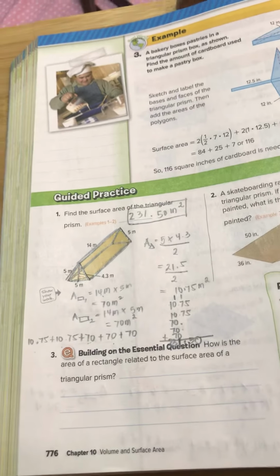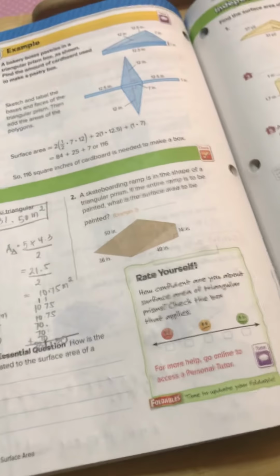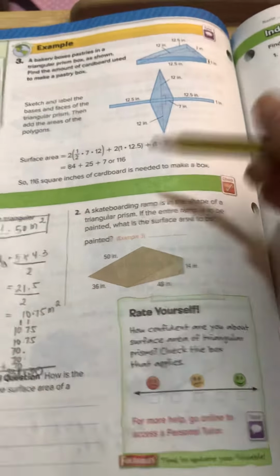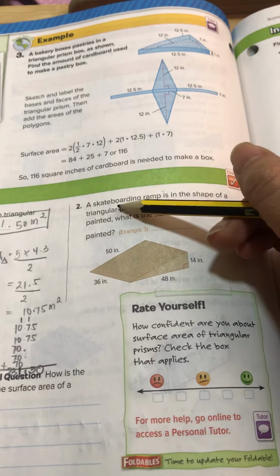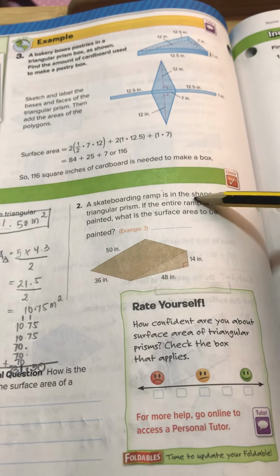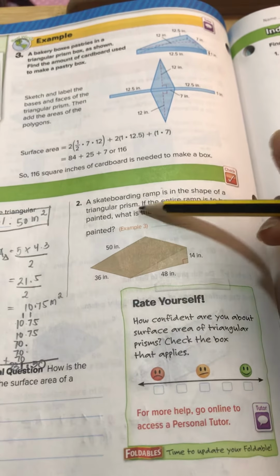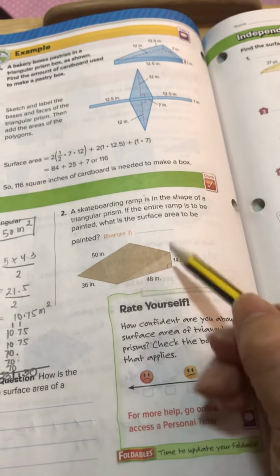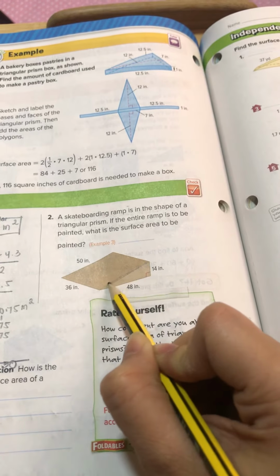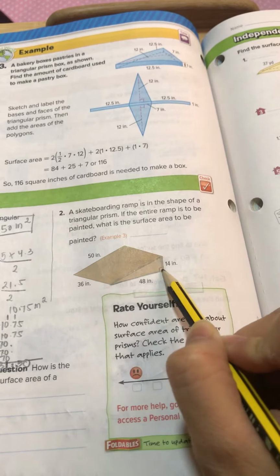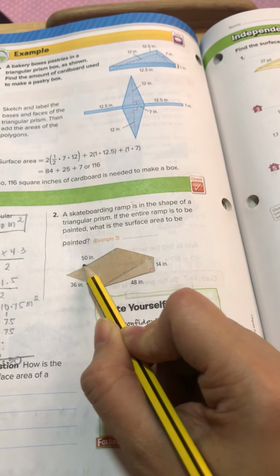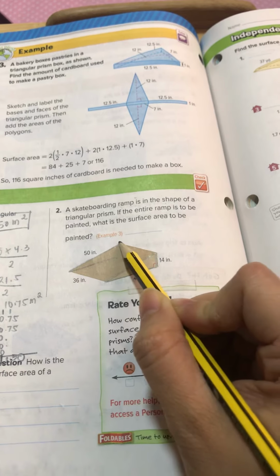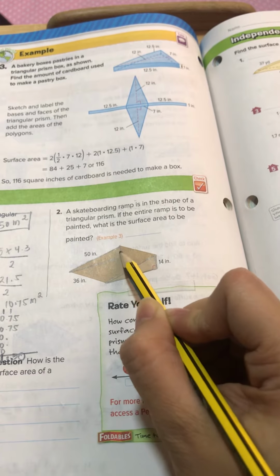Do you have any question about it? I think so. Alright, let's have question number 2. A skateboarding ramp is in the shape of a triangular prism. If the entire ramp is to be painted, what is the surface area to be painted? So meaning we will get the surface area again. As I told you, we have the two triangles, this and the other side. It's just that we didn't see it because it was painted, but it's the same thing.